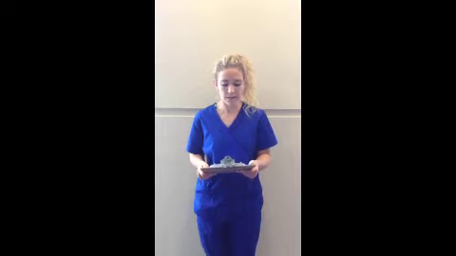The outcome measure that we'll be performing today is the Dynamic Gait Index, or DGI. The ICF domain that it tests is activity. The purpose of the outcome measure is to assess the individual's ability to modify balance while walking in the presence of external demands, and it was designed to test 8 different facets of gait.